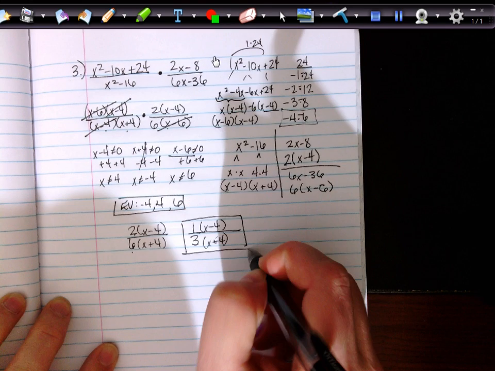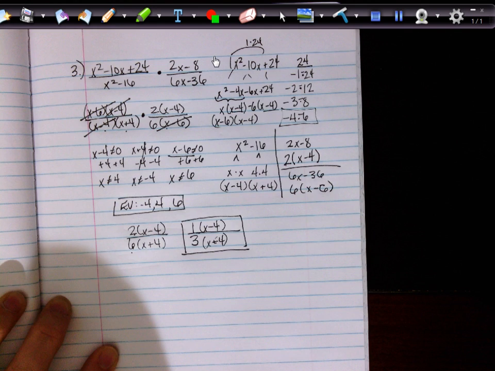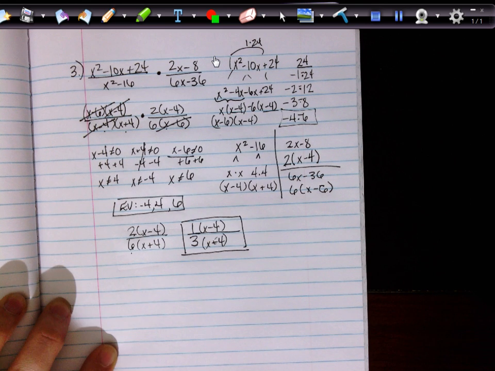So this is going to be my final answer. I could also leave off this 1 here. I don't have to have that. Make sure that you have all of that down before you move on, and then we're going to look at some examples with dividing.